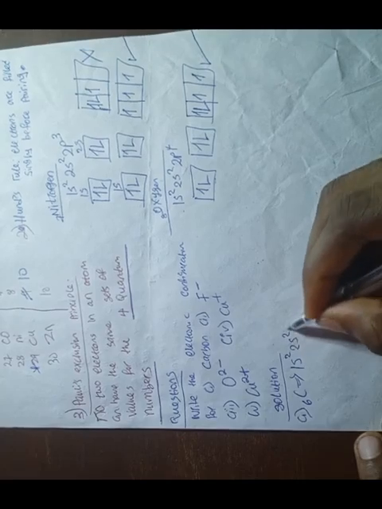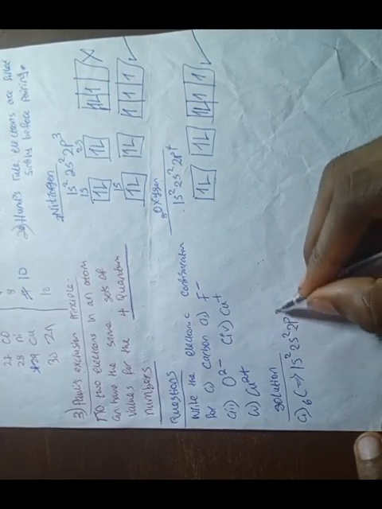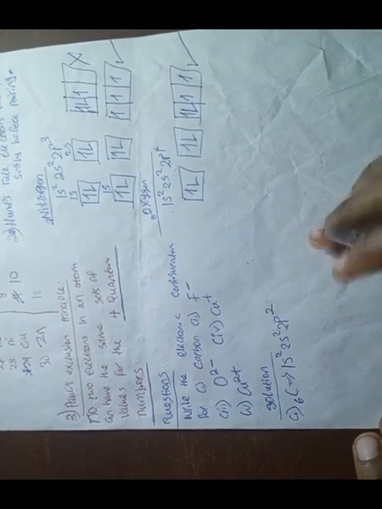Now let's go. We want to write the electronic configuration for these questions that have been provided to us. Now what's carbon? Carbon is 6. So how do we fill 6? 1s2, 2s2, 2p what? We want to get 6. So this is 4. We are going to be left with 2. So 1s2, 2s2, 2p2.